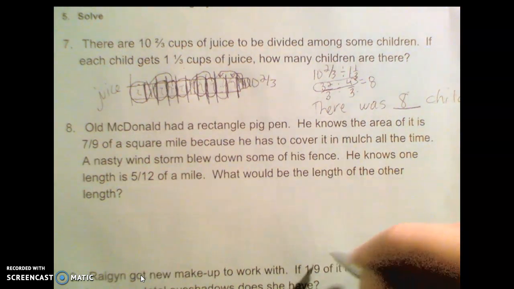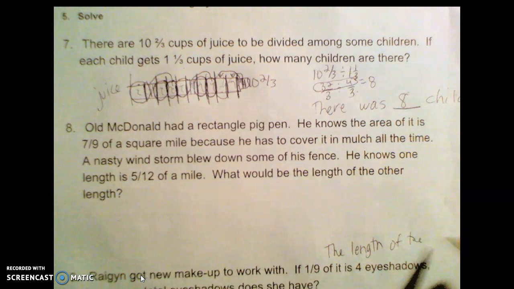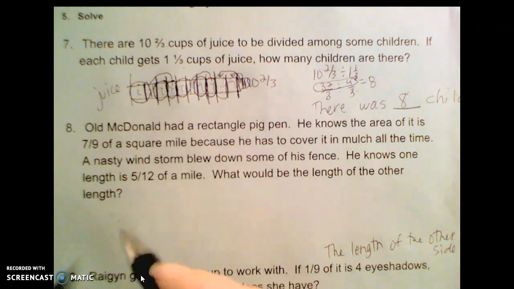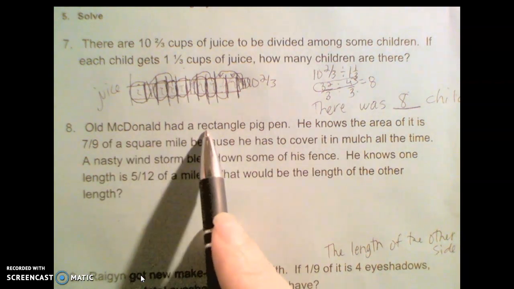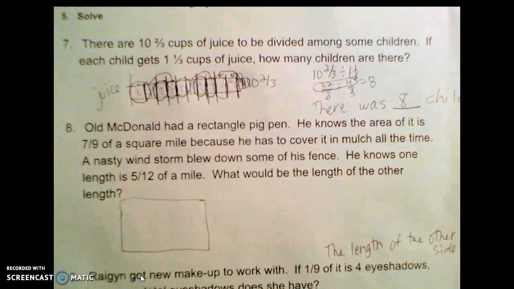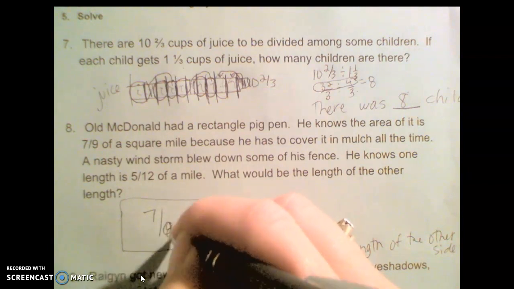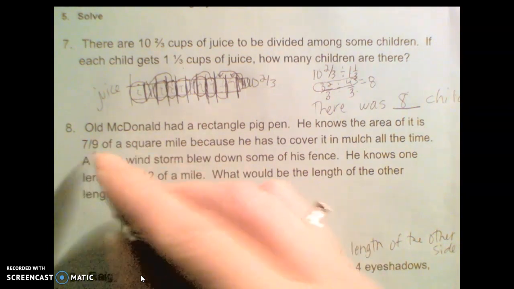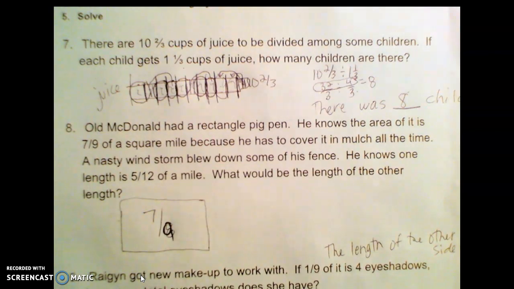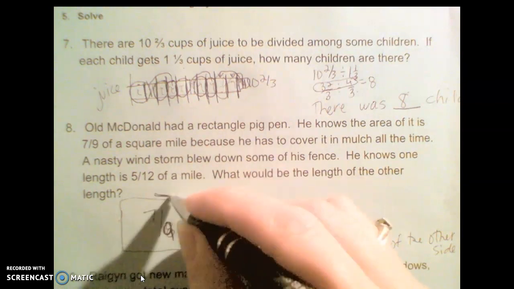So again, the answer statement: the length of the other side is blank. Then I'm going to just kind of use a picture here. Who or what is this about? It's about a rectangular pig pen. What do I know about that pig pen? I know the area, or the inside, is 7/9, not 7/8. Make sure you are accurate with your labels. And I know that one side of it is 5/12. So I'm trying to find the other length.